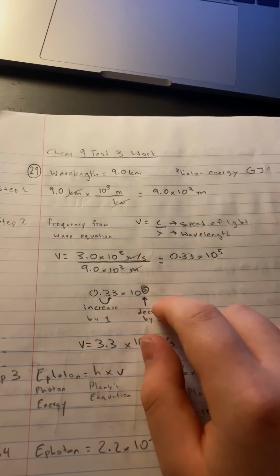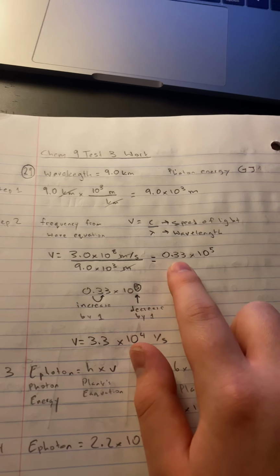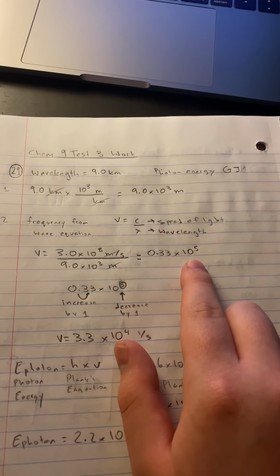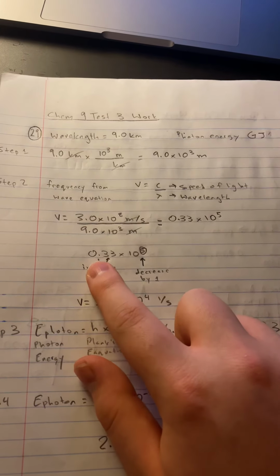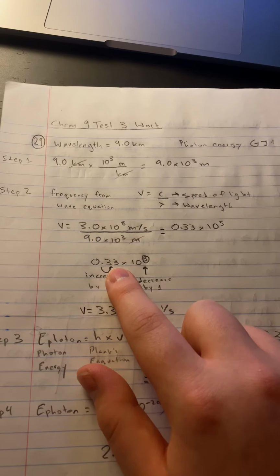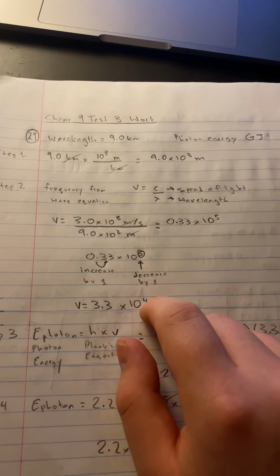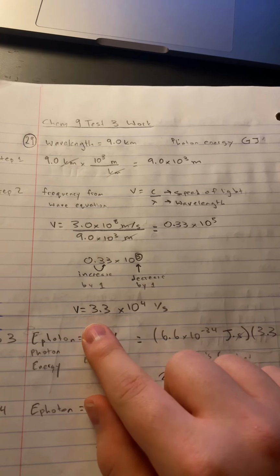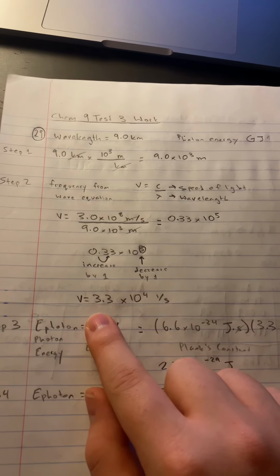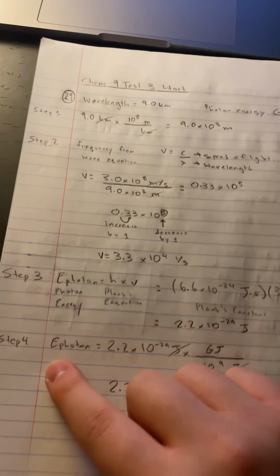The meters cancel, so we end up getting 0.33 times 10 to the 5th, but that's not in scientific notation, so we need to move the decimal to the right one, so we have to decrease the exponent by 1. So this comes out to have a frequency of 3.3 times 10 to the 4th, 1 over seconds.